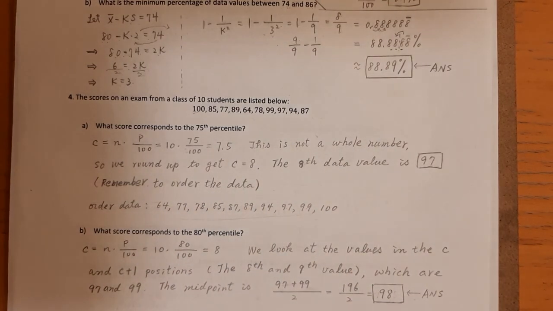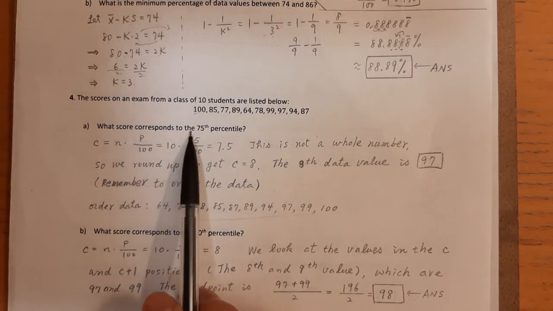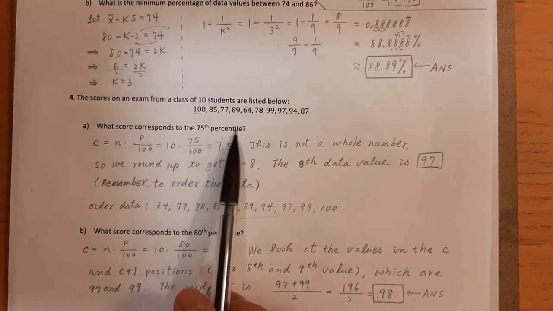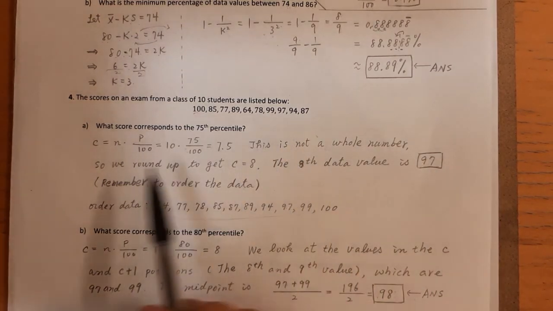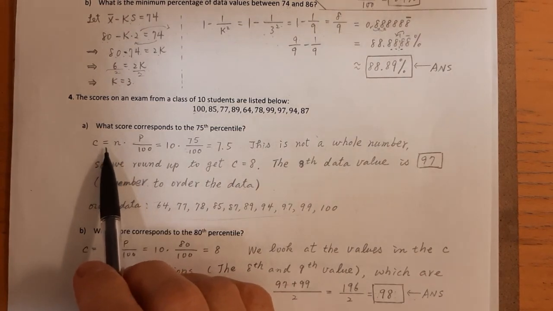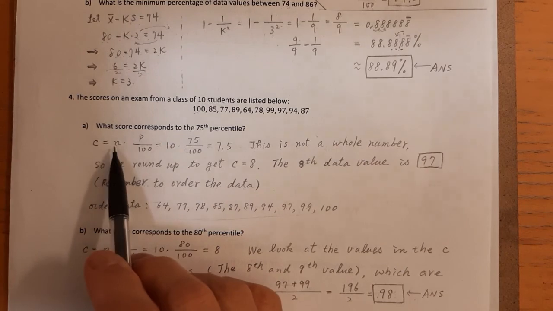After the data is ordered, it asks what score corresponds to the 75th percentile. Use this formula: the count C equals N times P over 100.